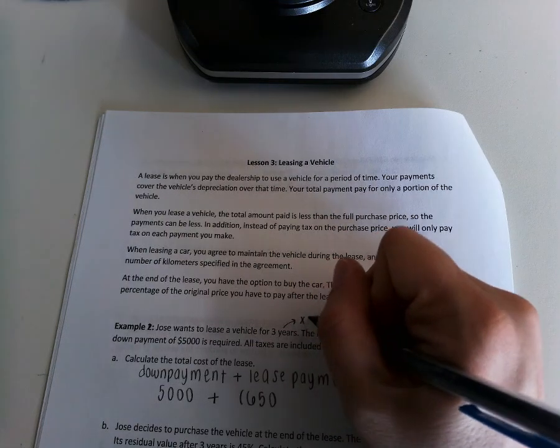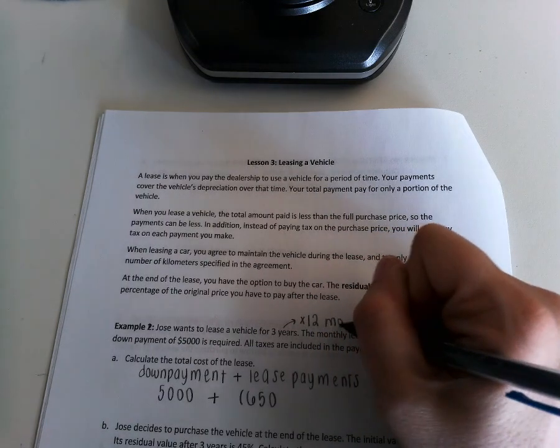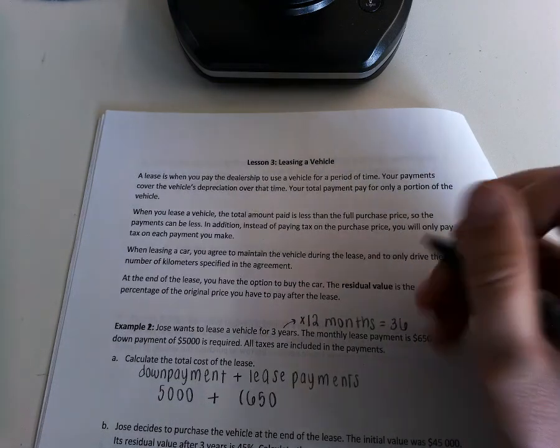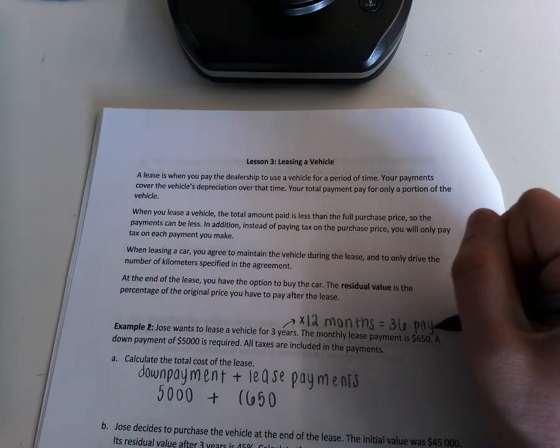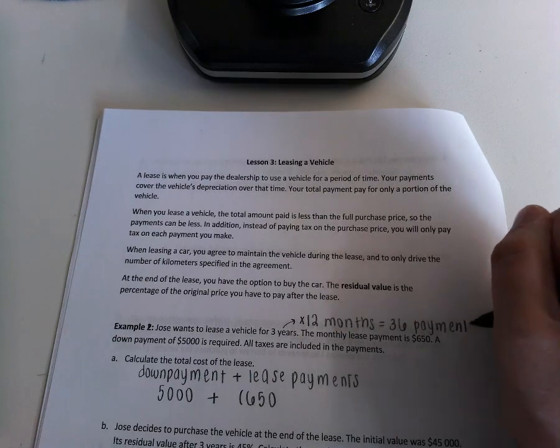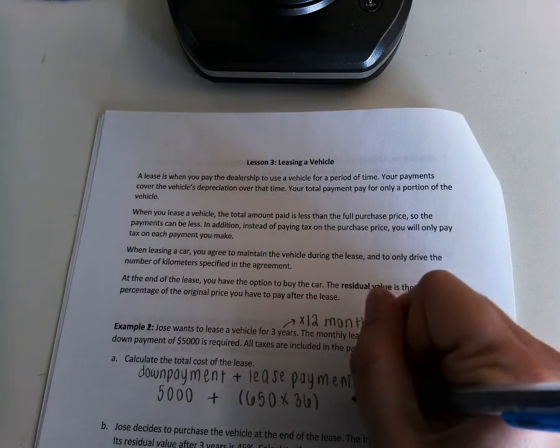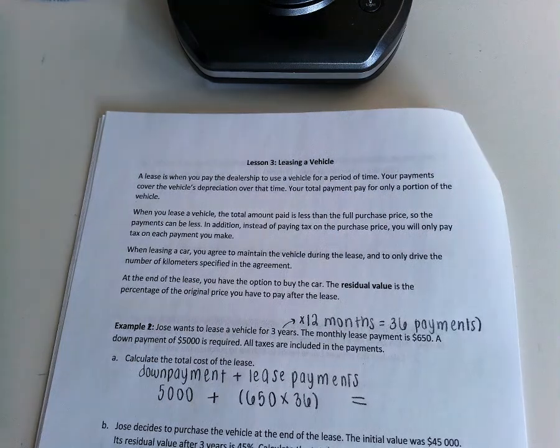So if we times this by 12 months, that means there's going to be 36 payments. So $650 times 36.